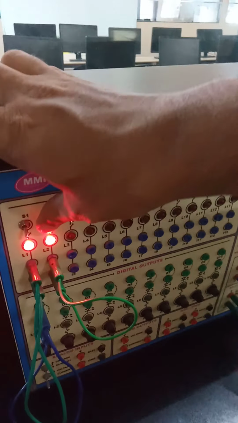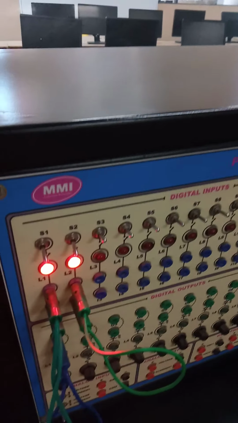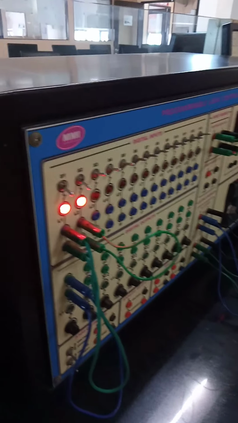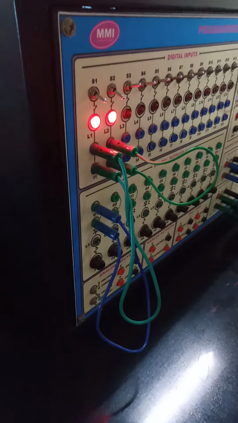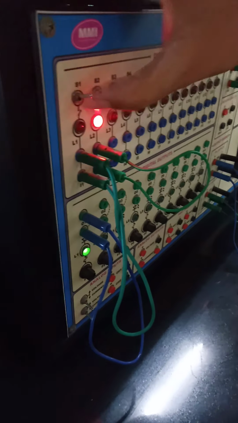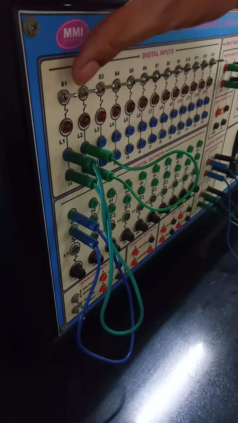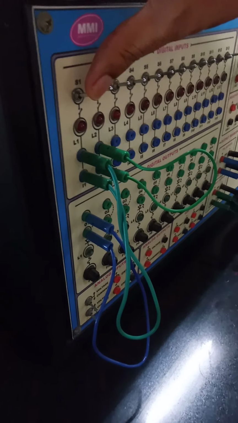So you can see when both the inputs are on, an OR gate will get output, whereas in this case you will not. When both the inputs are off also, you will not get output.